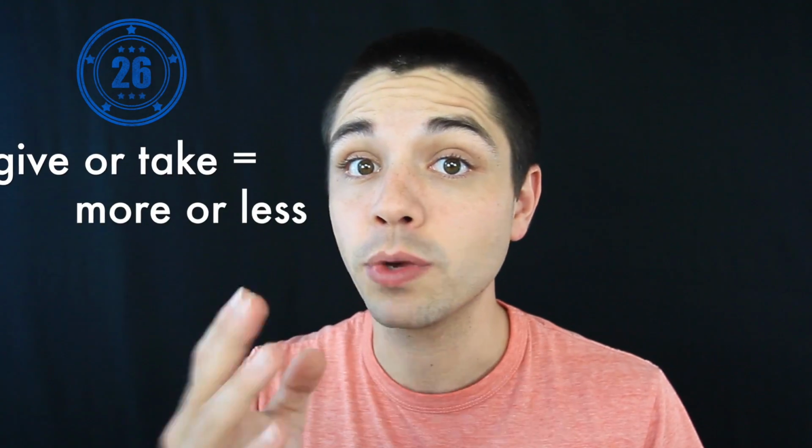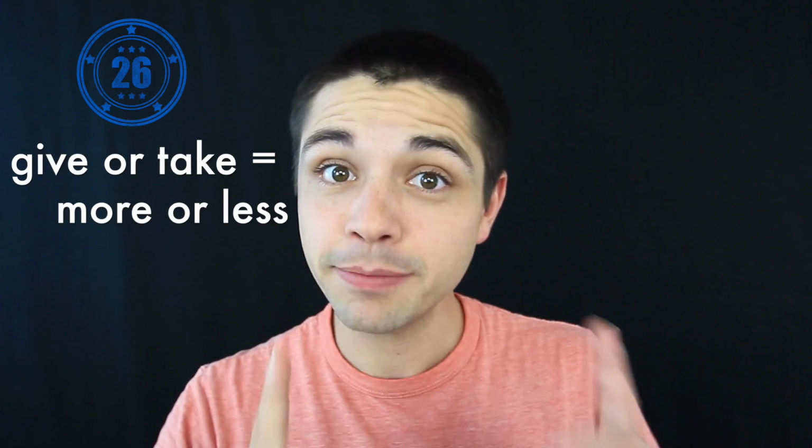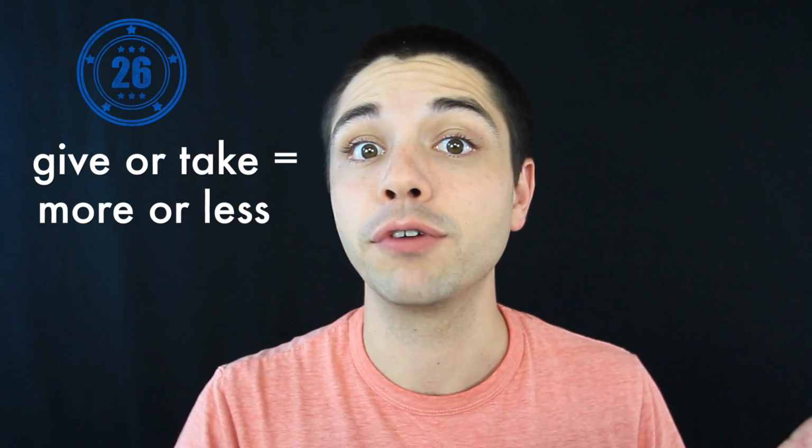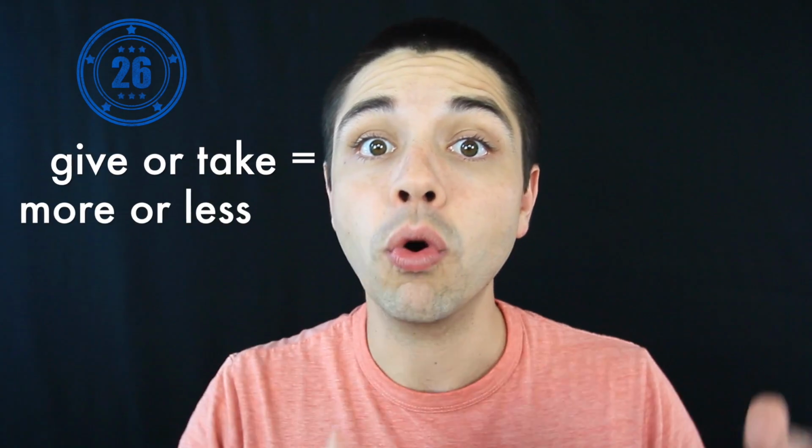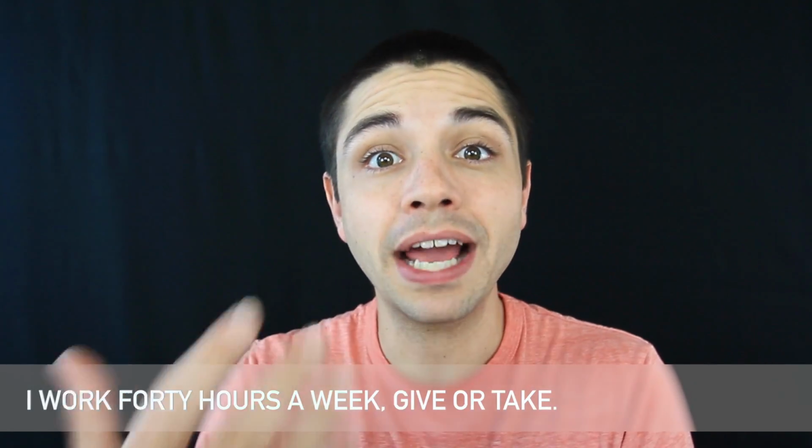Another important phrase with the word give, not to be confused with our first idiomatic phrase, is give or take. So make sure that you're paying attention right now. It's not give and take, but give or take. These are two different phrases. Give or take basically means the same thing as more or less. So we could say, I work 40 hours a week, give or take. It would be the same as saying, I work 40 hours a week, more or less. So it means about 40 hours a week, around 40 hours a week.